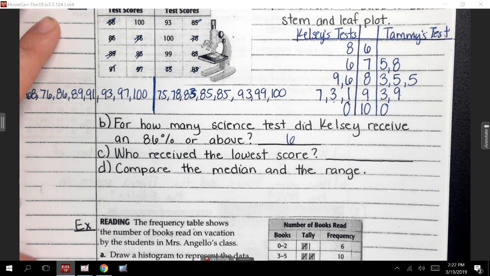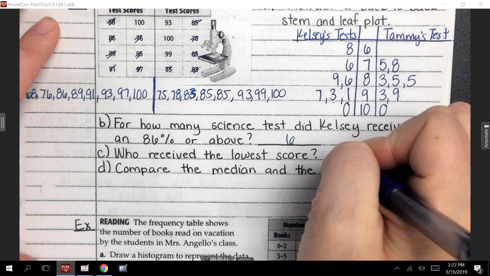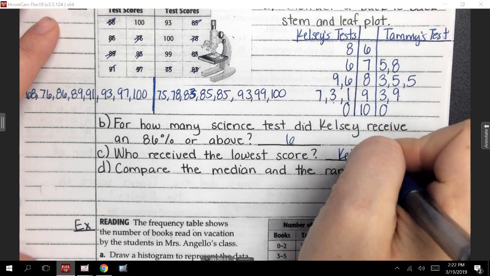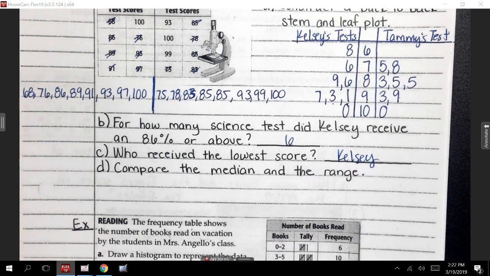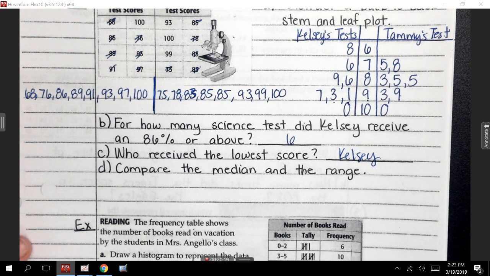Who received the lowest score? Holland. Kelsey. It says compare the median and the range, which means I need to find the median and the range. Okay, so let's do Kelsey's first.